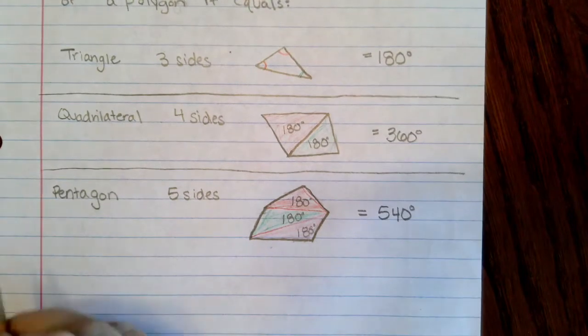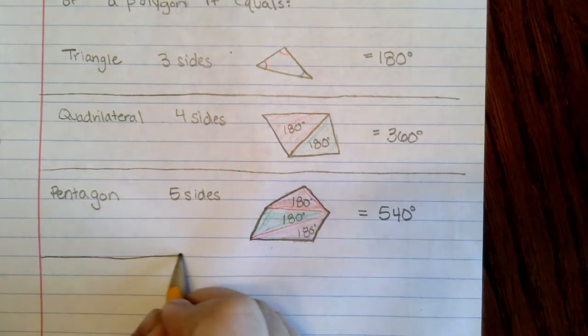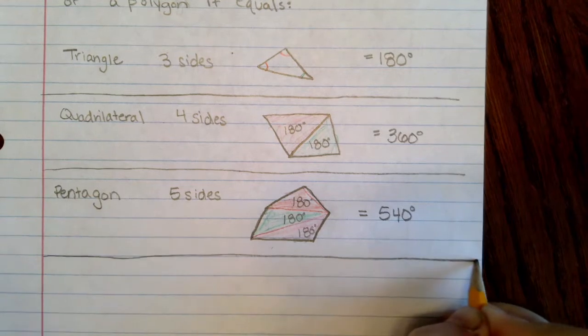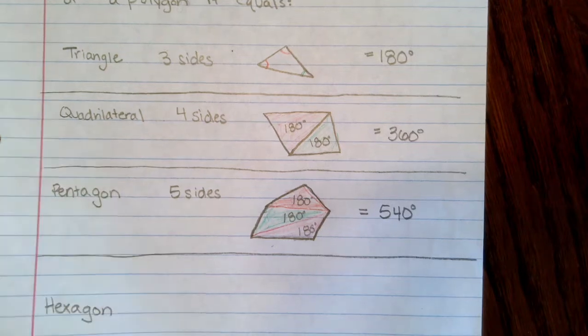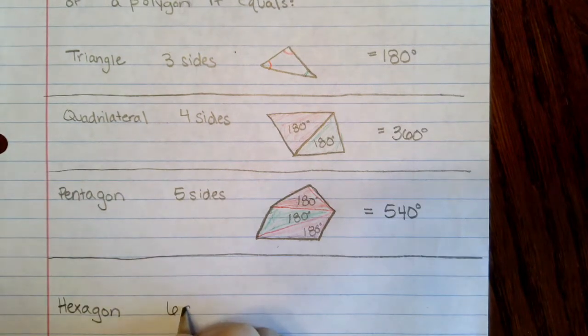All right, let's do this one more time. We're going to now do it with a hexagon. And a hexagon has 6 sides.